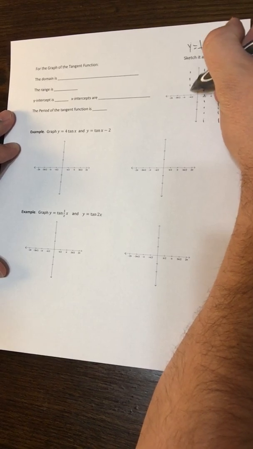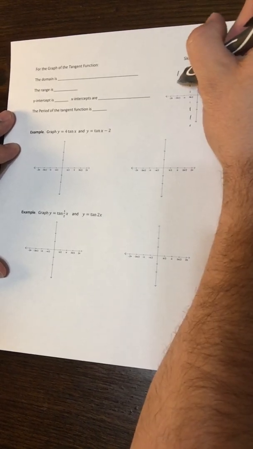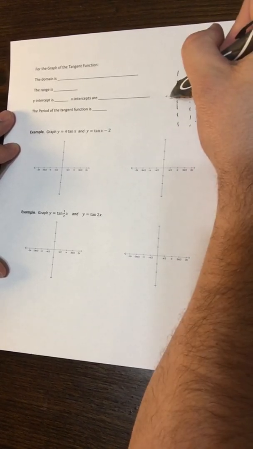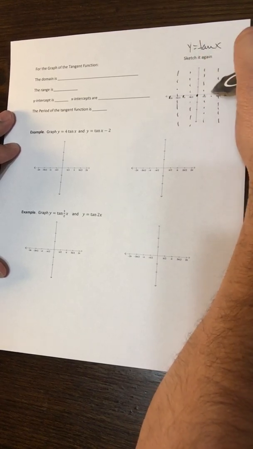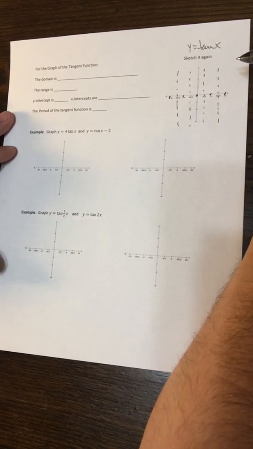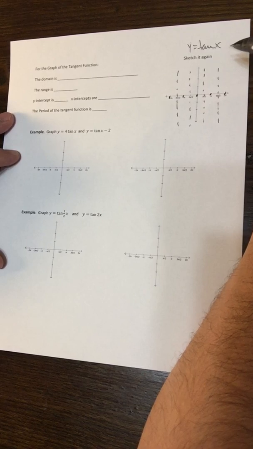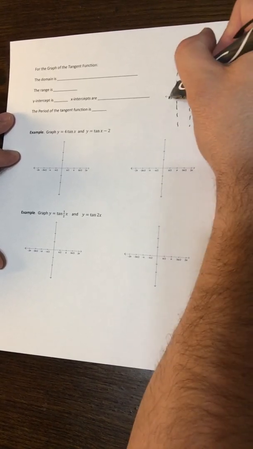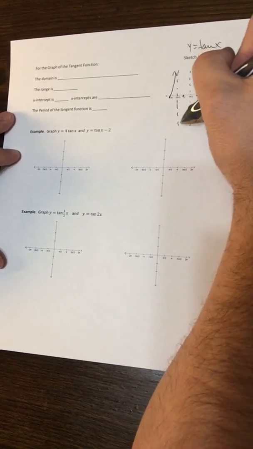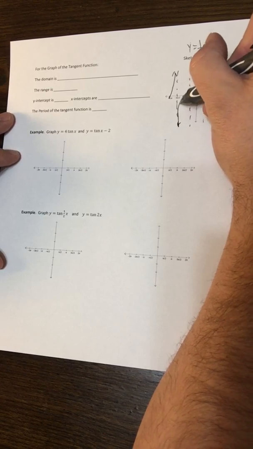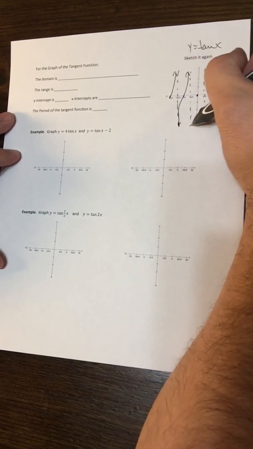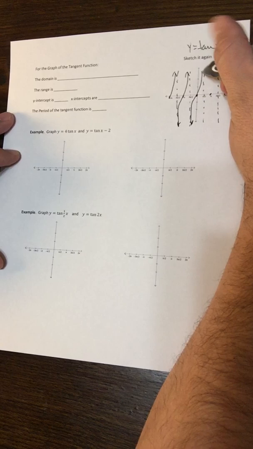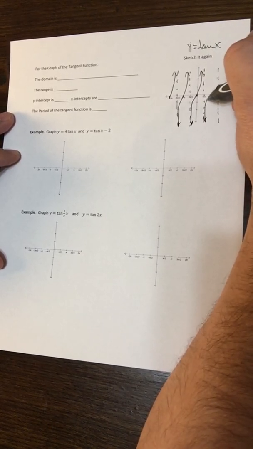Here's one at negative pi over 2. Here's one at negative 3 pi over 2. Now what happened in between? There were zeros at 0, pi, 3 pi, 2 pi, 4 pi, negative 3 pi. There's zeros there. And then what happens? We don't need to put the ones and negative ones anymore now that we know what it looks like. What happens is in between these vertical asymptotes, it acts like a swooshy.